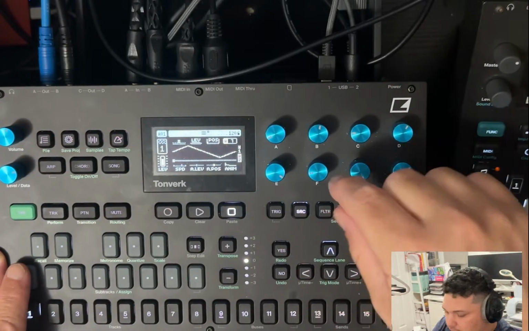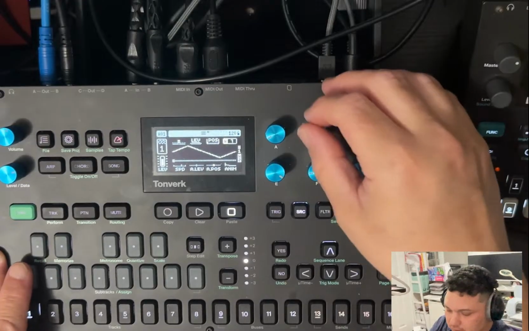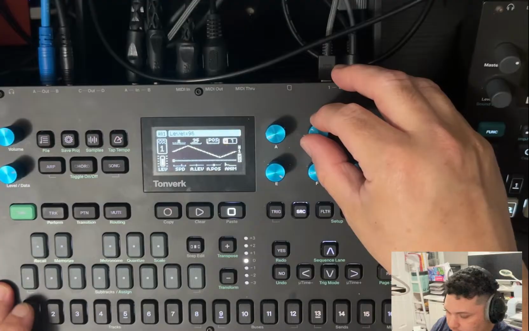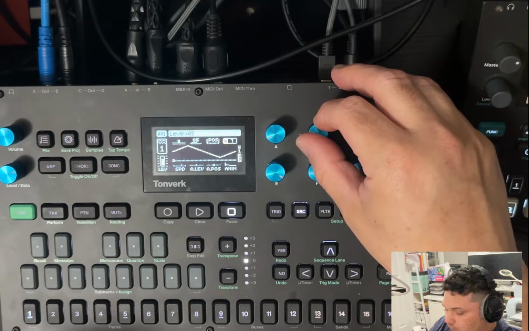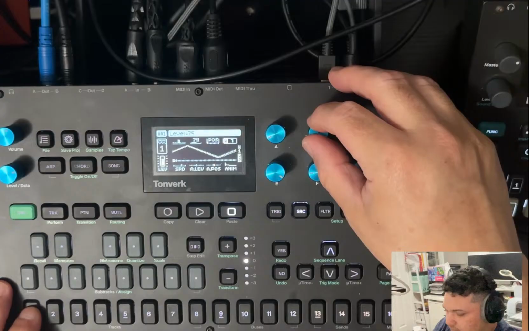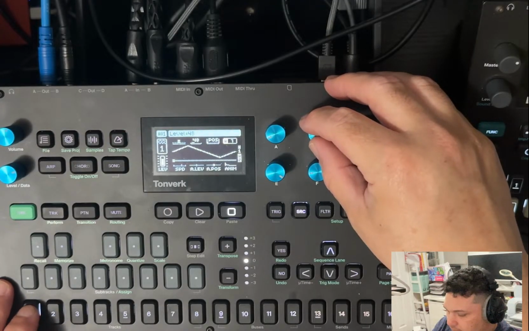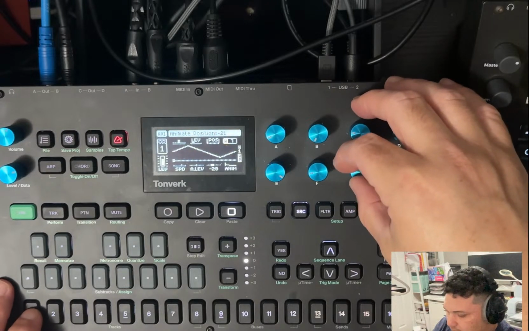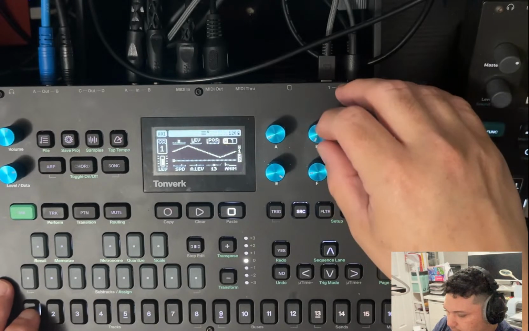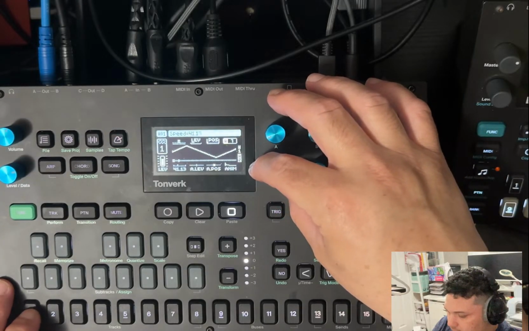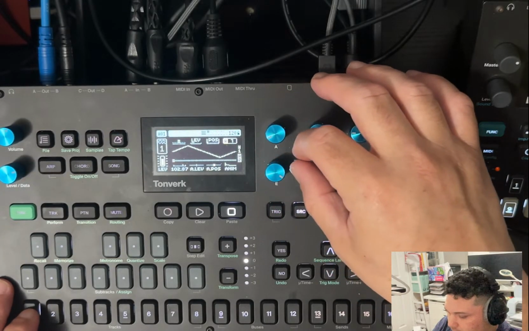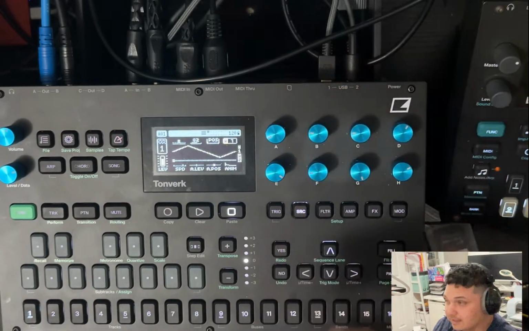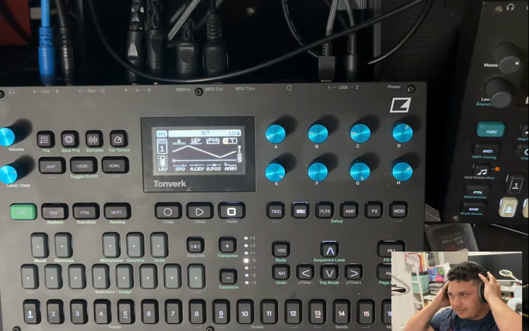Also, if you don't like the way the second wavetable interacts, you can lower the level right here on the second knob. You can lower it so it sounds less prominent. I think that sounds really, really good right there.